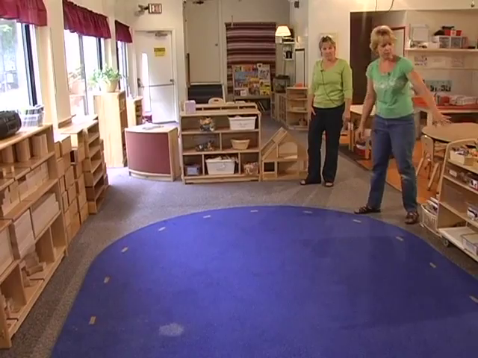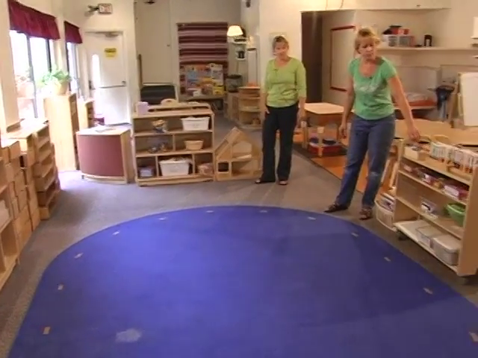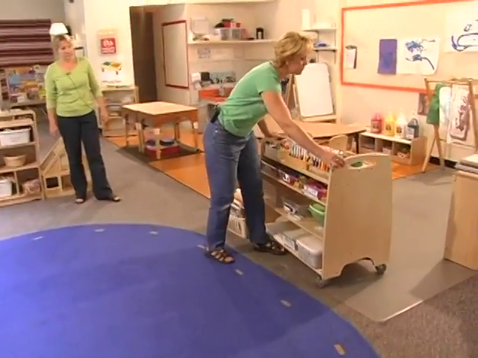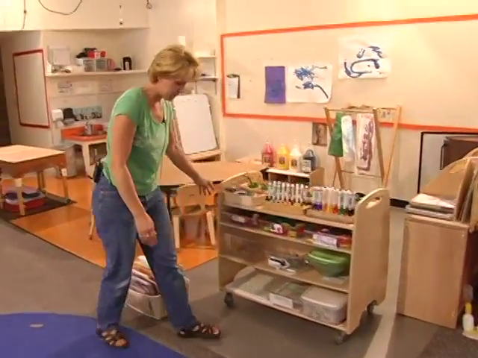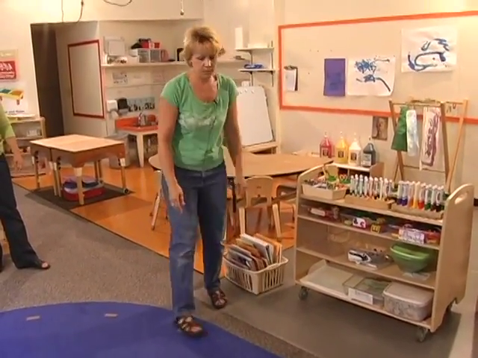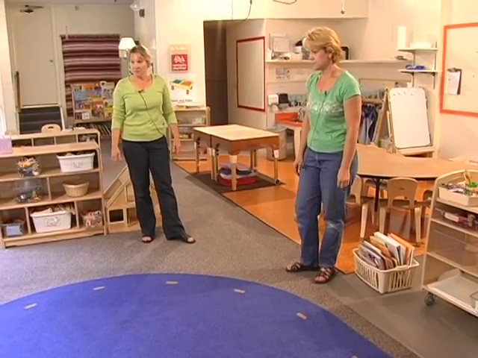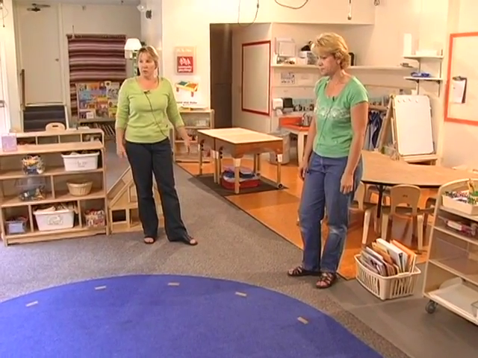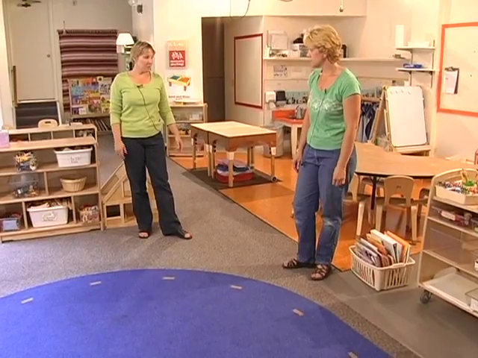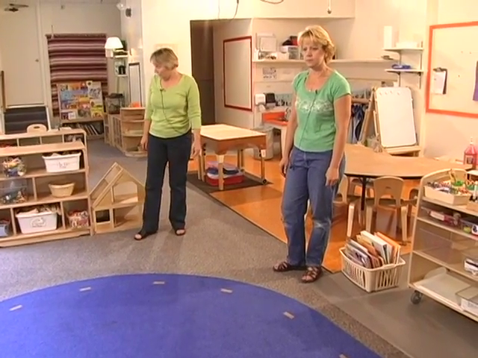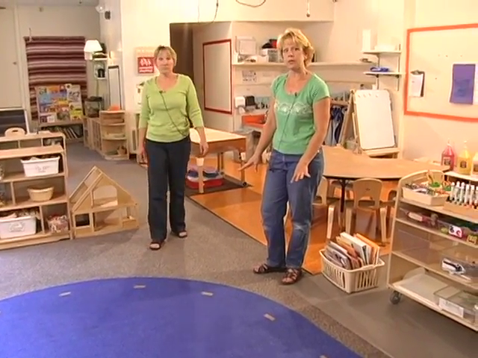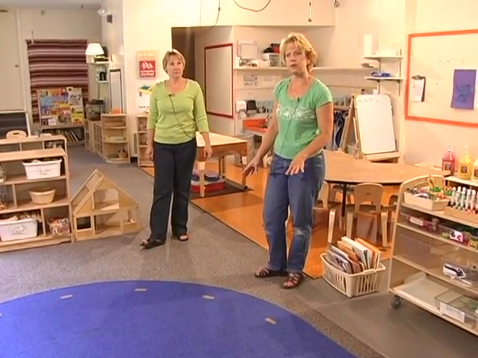So we tend to scoot this art cart back so that we have room, and then the kids move around the circle for large group time. That's been a good strategy if you don't have a lot of space, just thinking about how you can move your furniture back to create the space. What else is here? This is also where we meet for greeting time, so we'll have a message board in this area, and we use the daily routine that's up on the wall to refer to the different parts of the day.